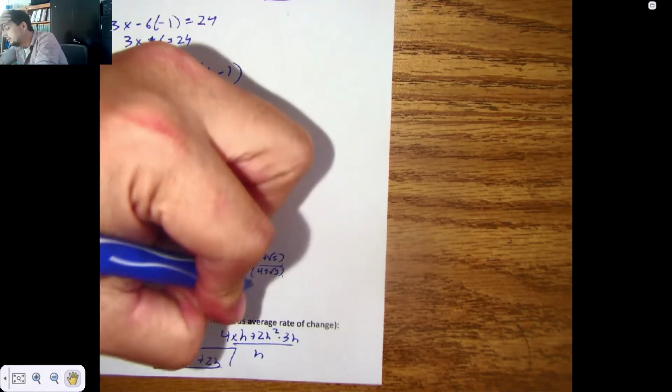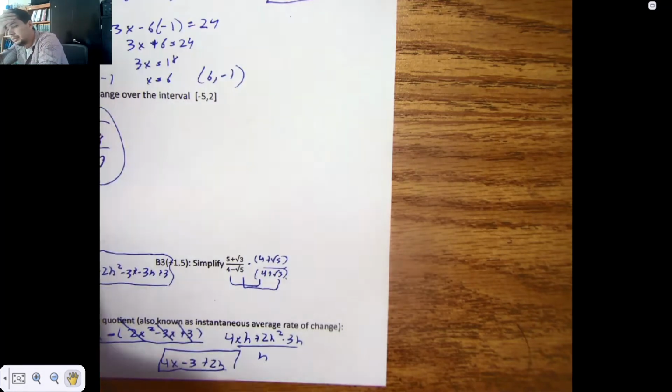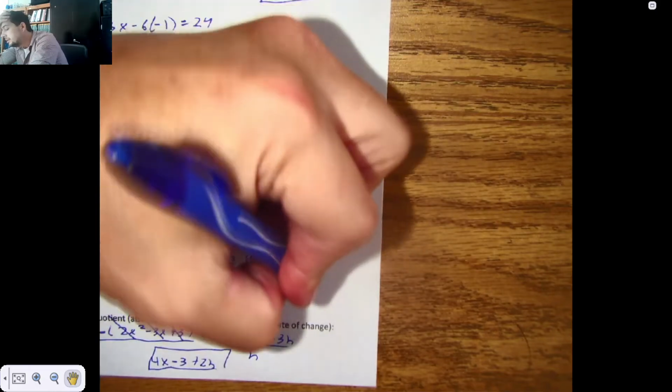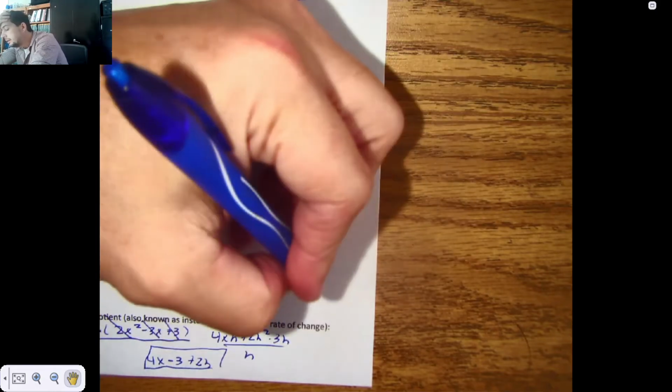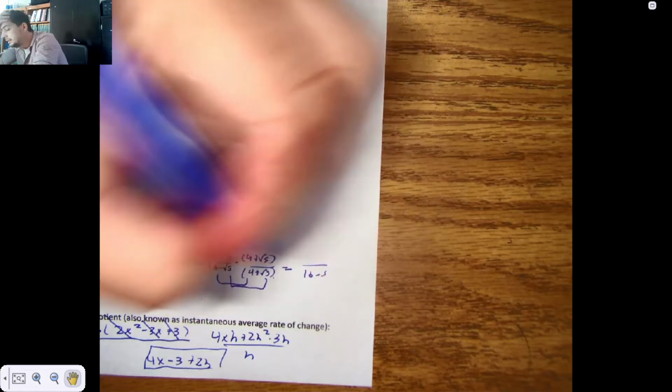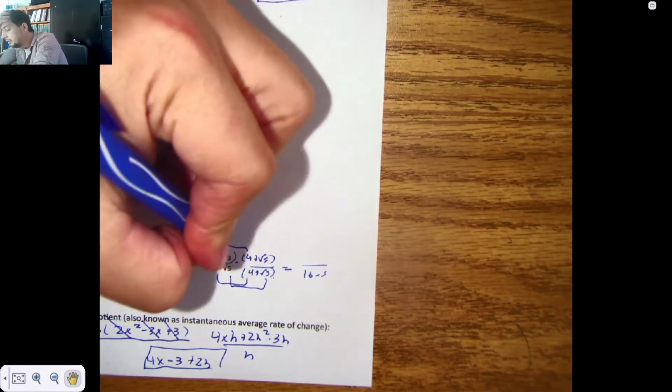But down low, you don't have to do the full FOIL method. You just have to do first and last. 4 times 4 is 16. A negative root of 5 times a positive root of 5 is minus 5. Up top, you have to FOIL.